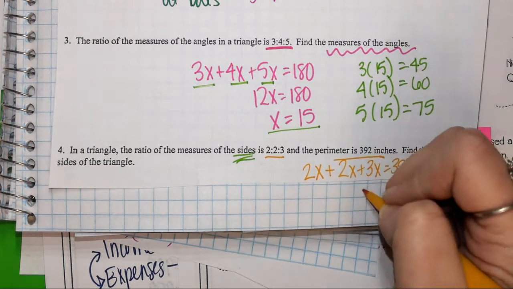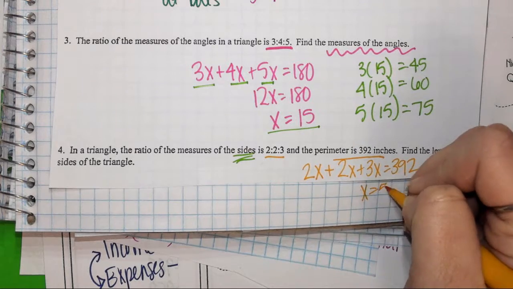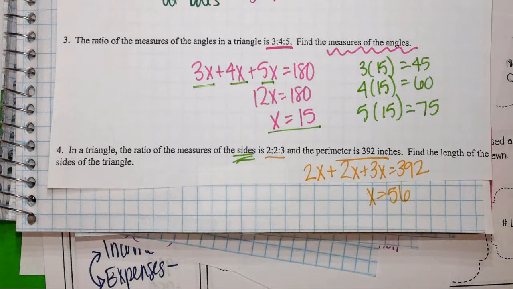Now that you have x, what do you have to do to find the side lengths? Plug it in.